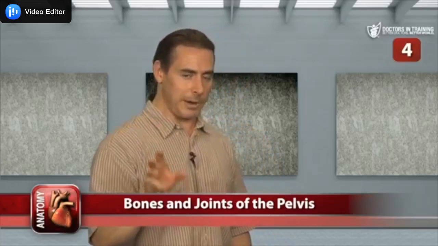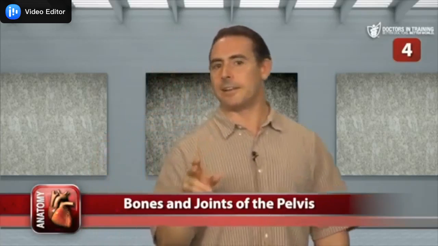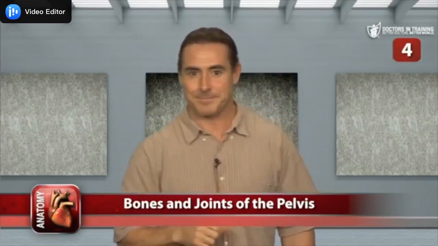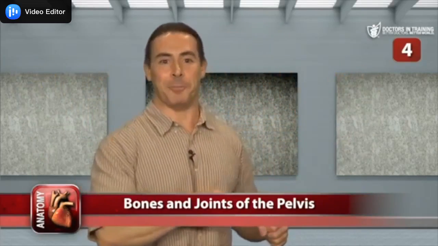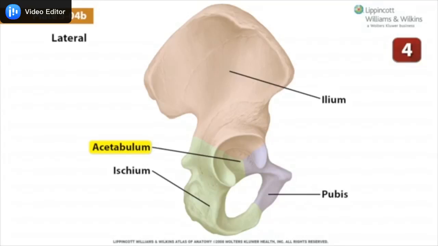Since this socket bears such a striking, undeniable resemblance to everyone's favorite culinary object, the vinegar bowl, its name is the Latin word for vinegar bowl. Ready? Acetabulum. The acetabulum is lined with articular cartilage and forms the hip joint with the head of the femur, which will be described shortly.